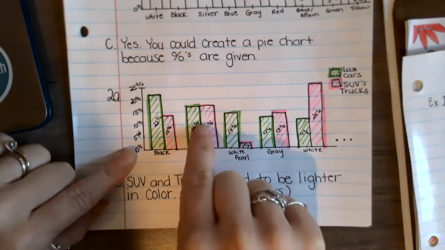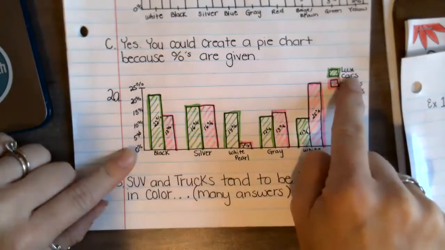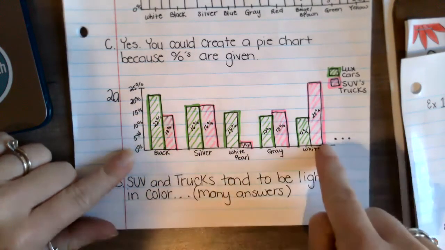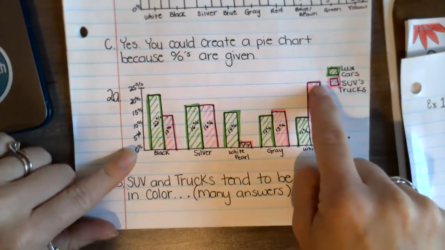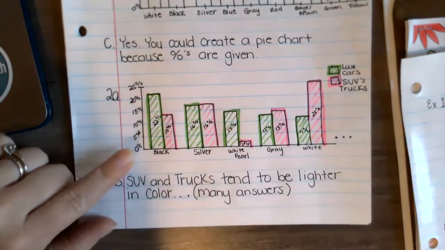Well, it looks like silver was popular among both of them. Black was more popular for luxury cars, less for trucks and SUVs. Over here, white trucks and SUVs were very popular, whereas luxury cars, not so much.